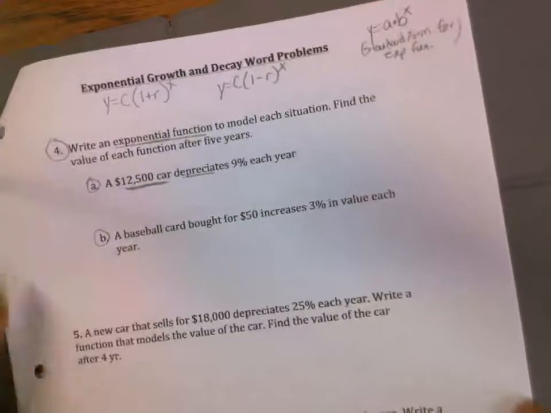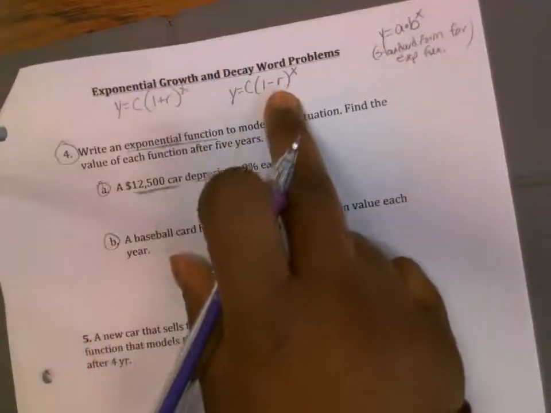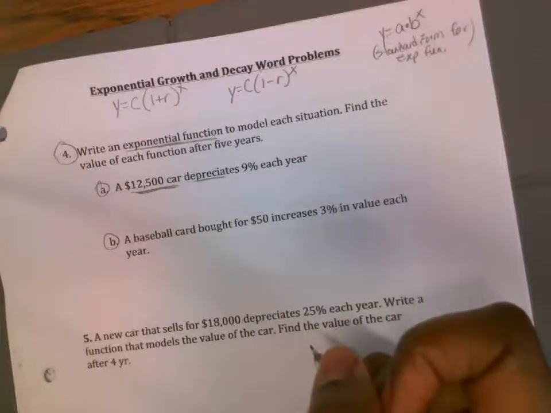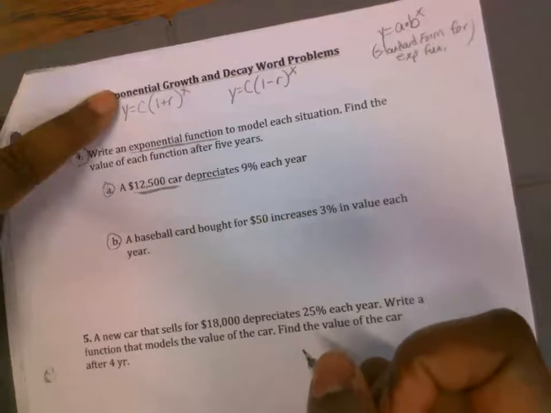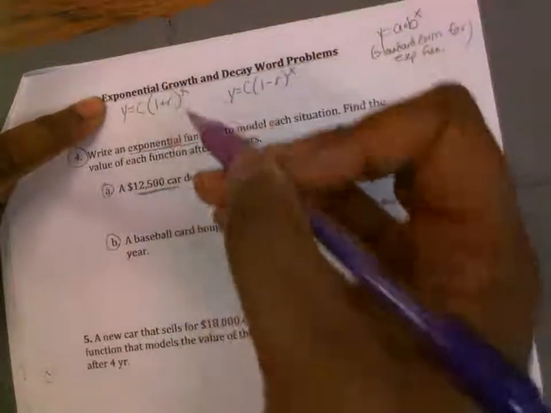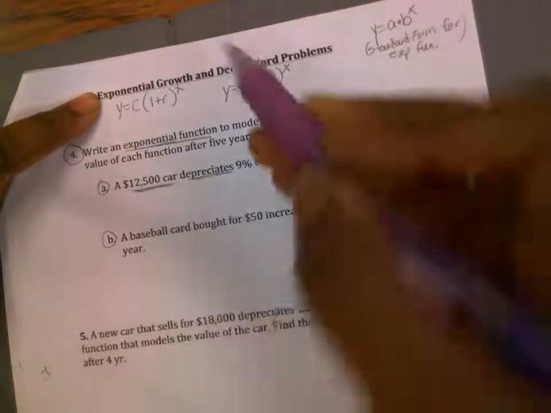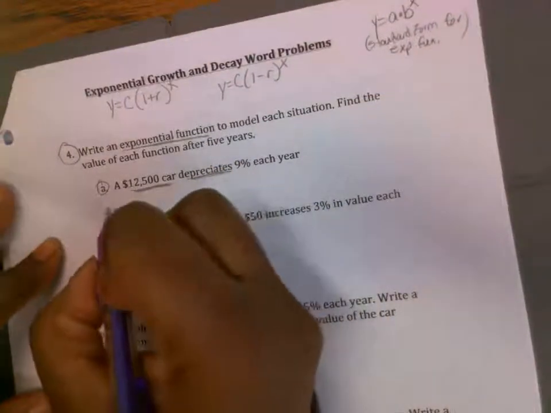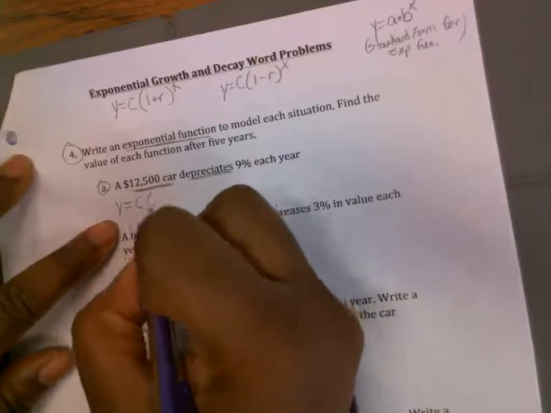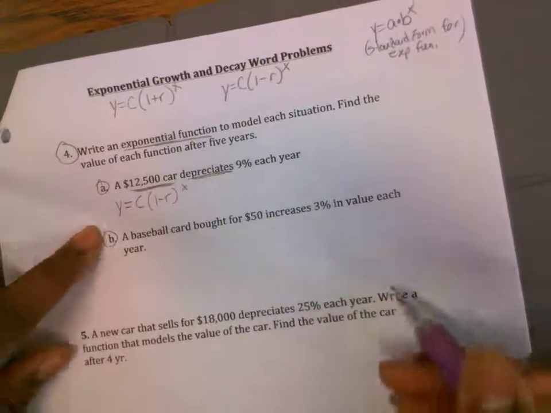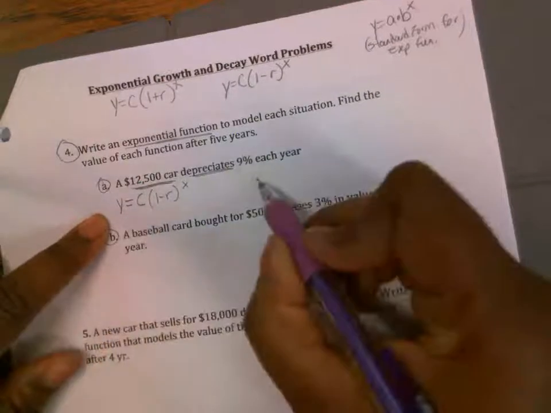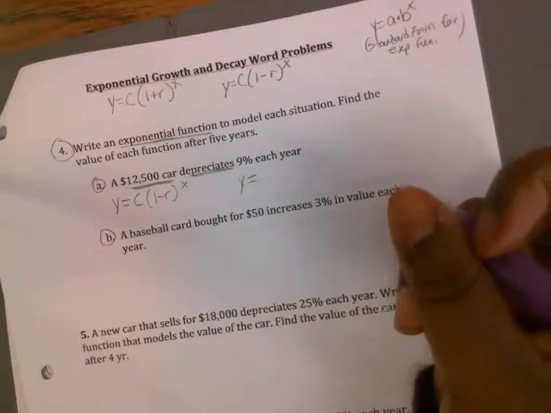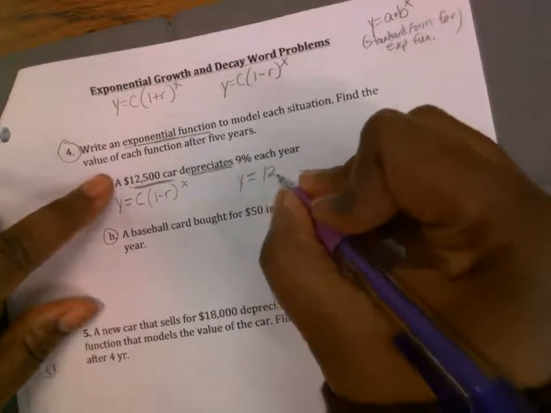Which one of these formulas or forms are we going to use for A? We have y equals c times (1 minus ...) because it depreciates. So it's exponential decay. Does that make sense? If we're using this form, what are we going to put in the place of c? What's our starting value? 12,500. Very good.